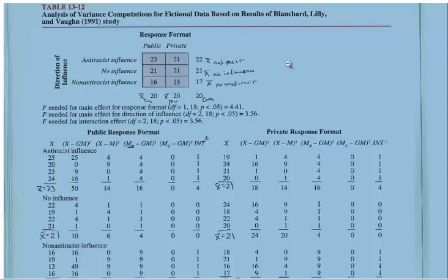What we're doing with this data is essentially filling in the means for each one of these cells. So we have an anti-racist public cell, we have an anti-racist private cell, and so on. The way that we populate these means is by looking at the actual scores. So the first thing that we do with a factorial ANOVA is that we calculate the means for each cell.